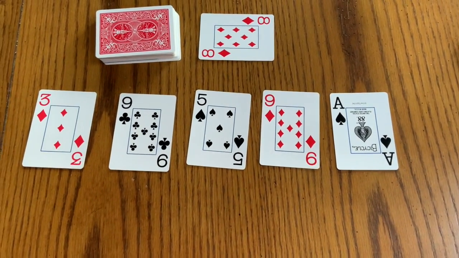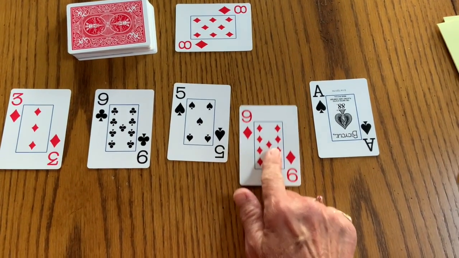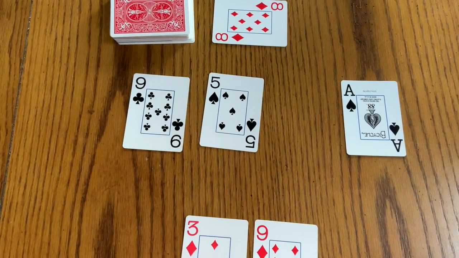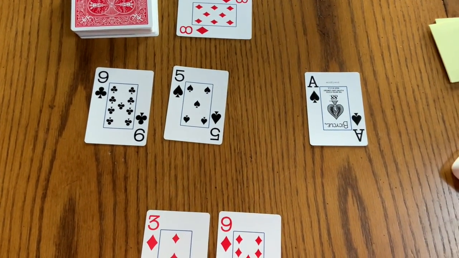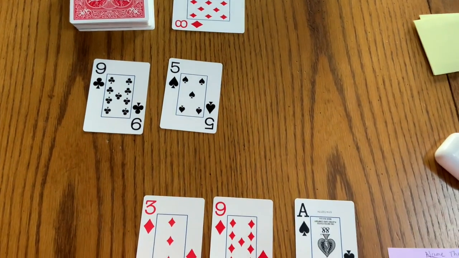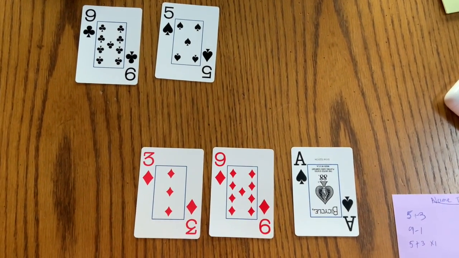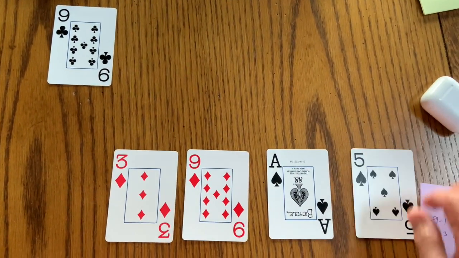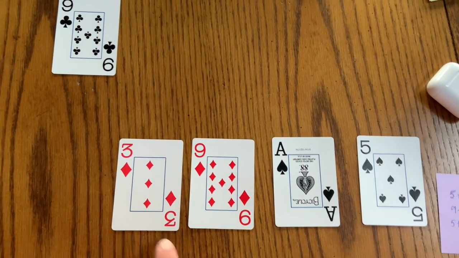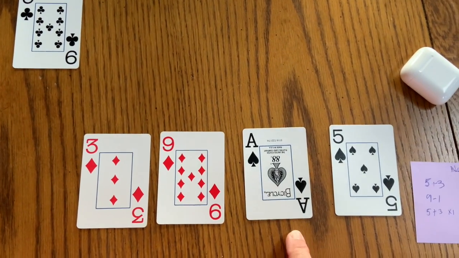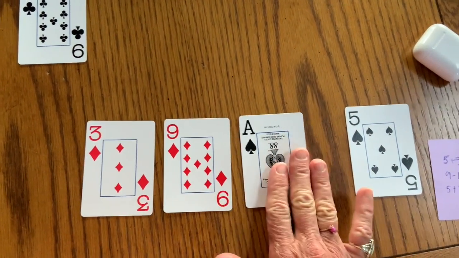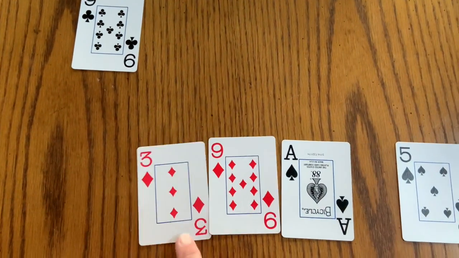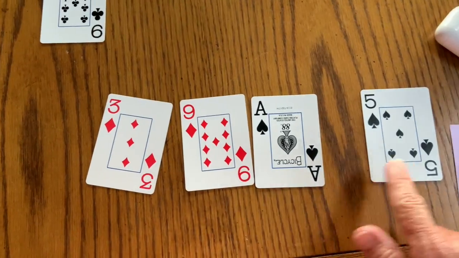I could say, well, I know that 9 plus 3 is 12. Plus 1 is 13. Oh, and then subtract 5. So 9 plus 3 made 12, 1 more made 13, and 13 subtract 5 makes 8. So I'm going to use this option because I get to use 4 cards.